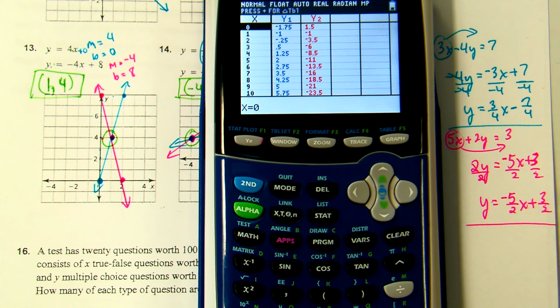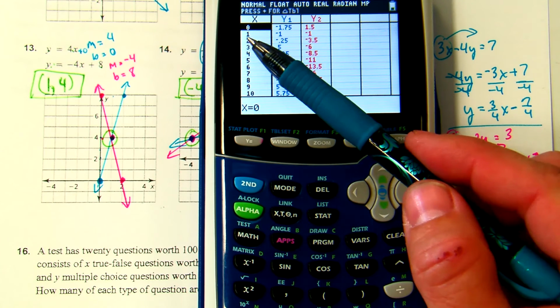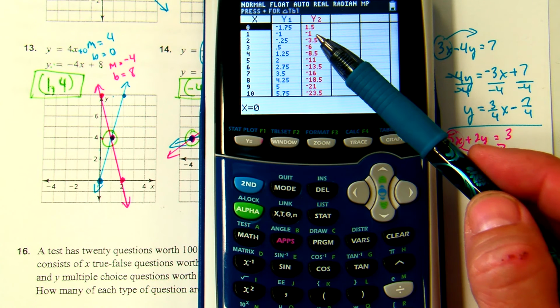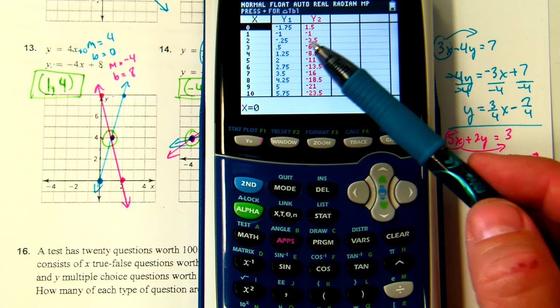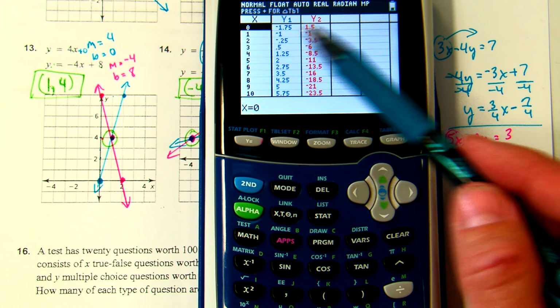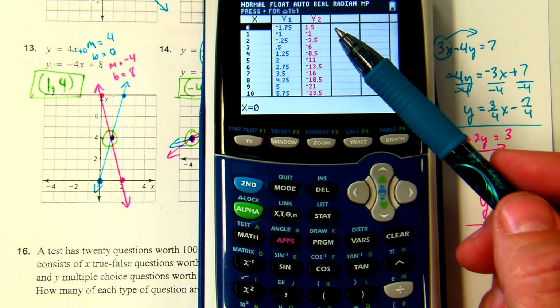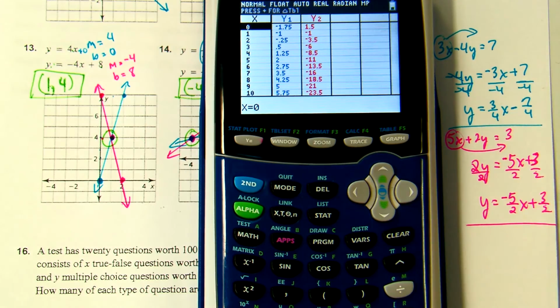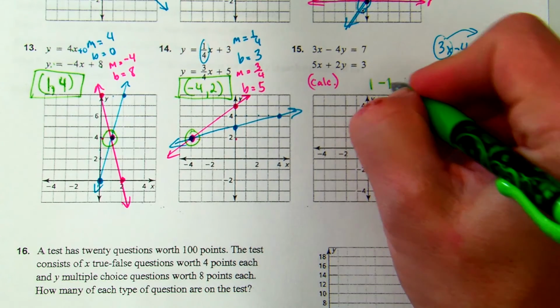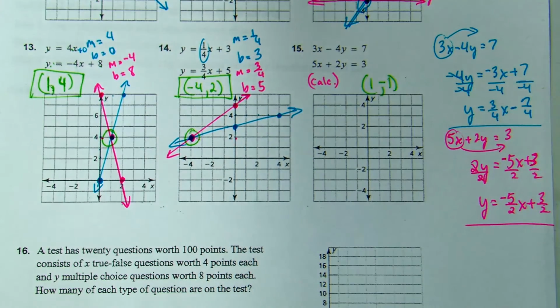At positive 1 for x, you get a negative 1 in the first equation. You get a negative 1 in the second equation. That's the same point. 1, negative 1. So 1, negative 1 is the solution to both equations. So it's the solution to the set. And so we can go over here and we can say 1, negative 1 is my solution.